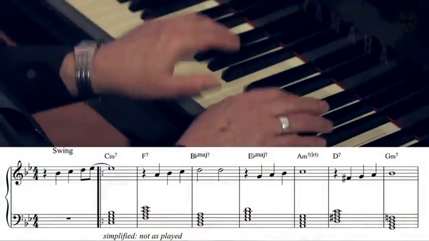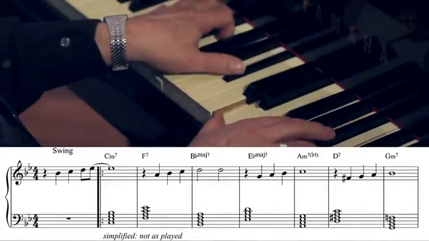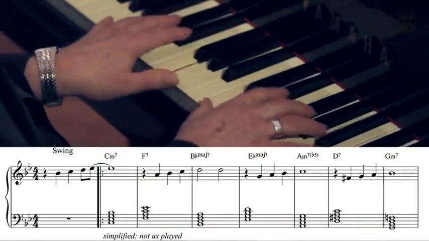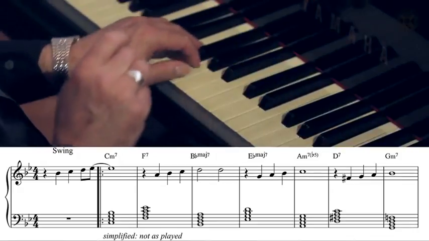You find exactly the same pattern of chords in the popular song Autumn Leaves. Again, all the chords are in root position. This time we're in G minor, and it goes like this. Here's the circle.